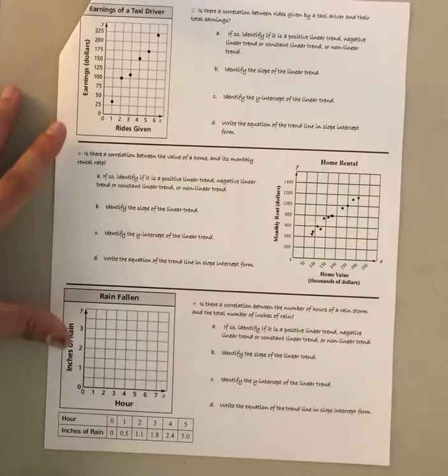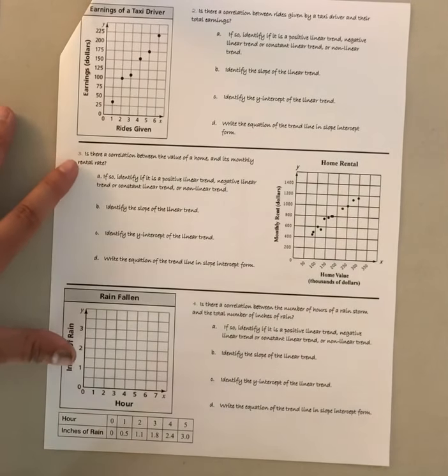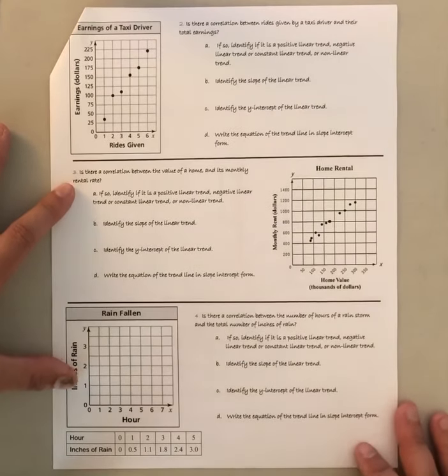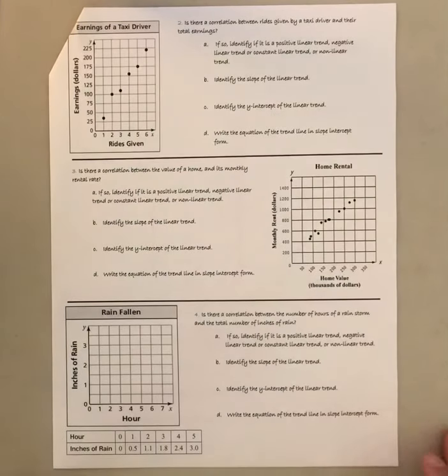If you're feeling confident, you can hit pause and do these on your own and come back for answers. If you are not feeling confident, you can just stay on and we'll do them together.